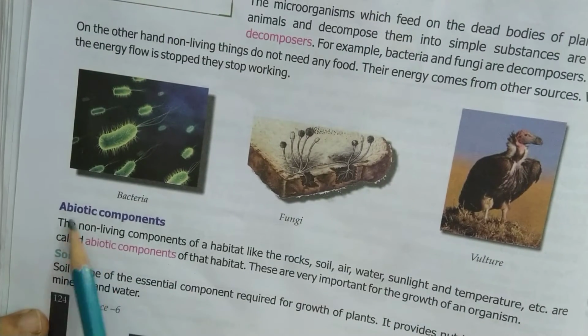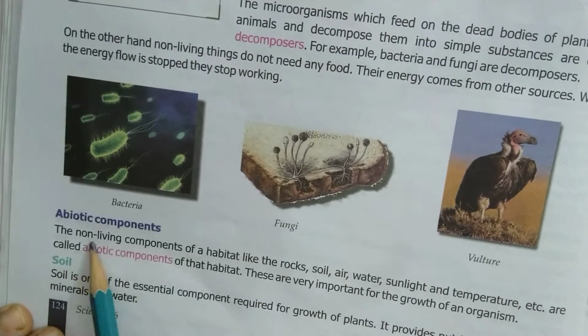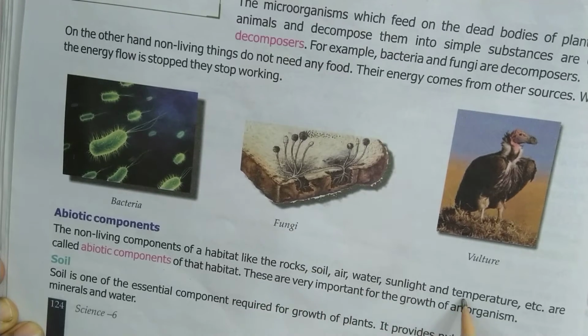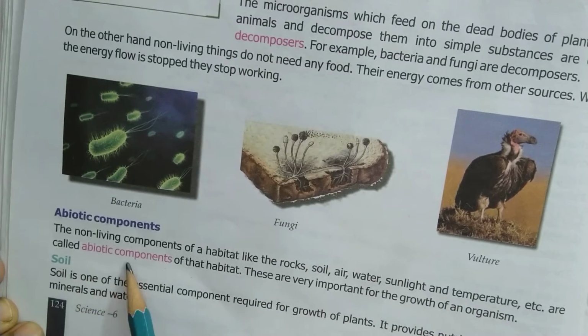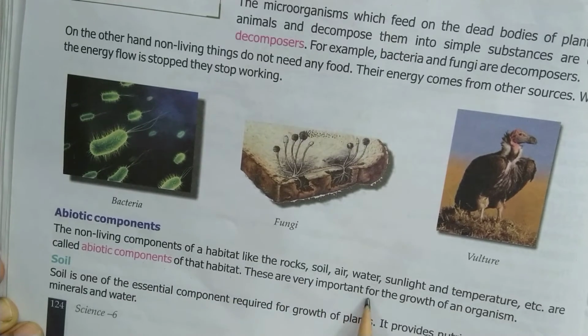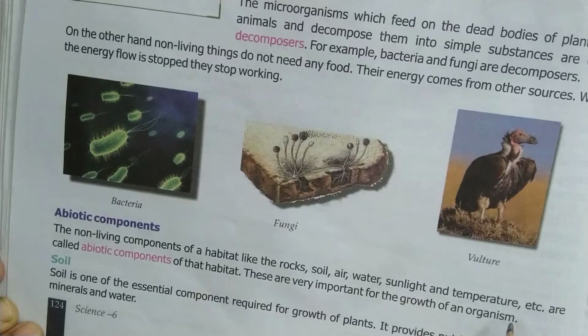Now today's topic is abiotic components. The non-living components of a habitat like the rock, soil, air, water, sunlight and temperature are called abiotic components of that habitat. These are very important for the growth of organisms.